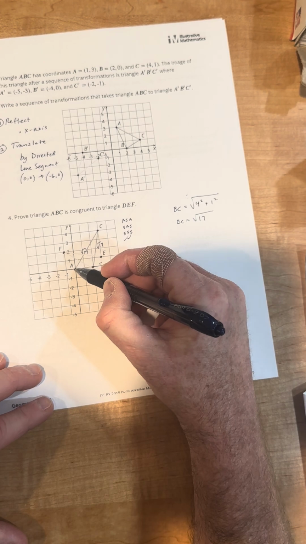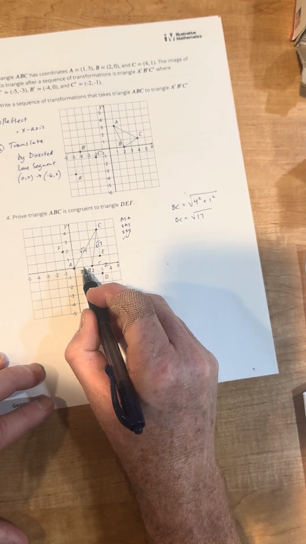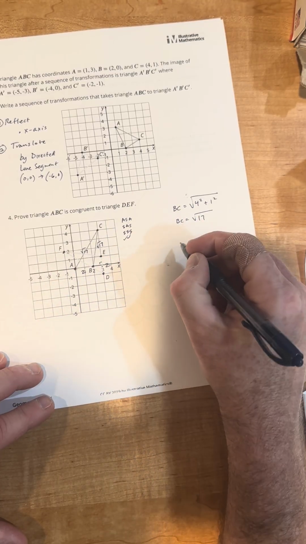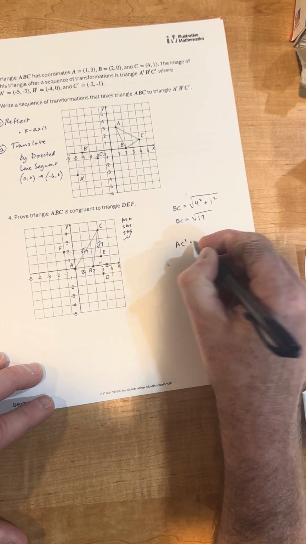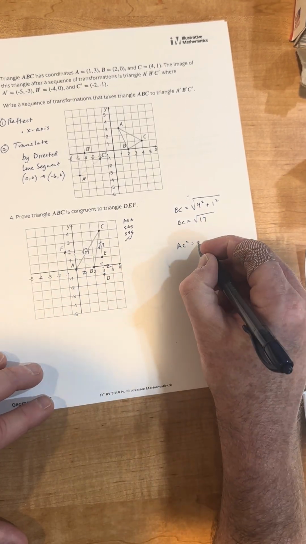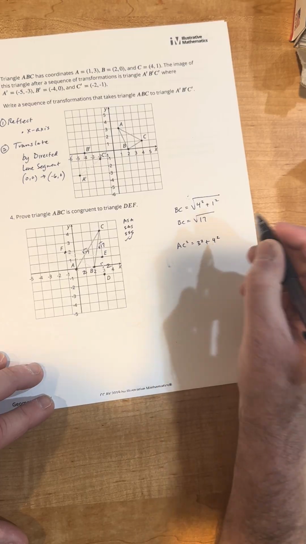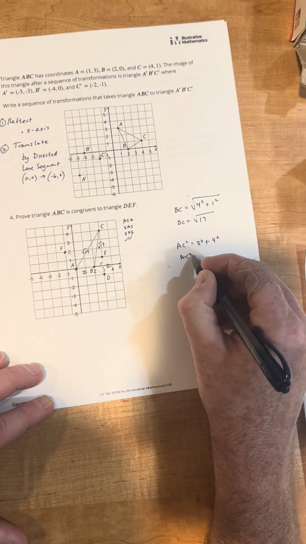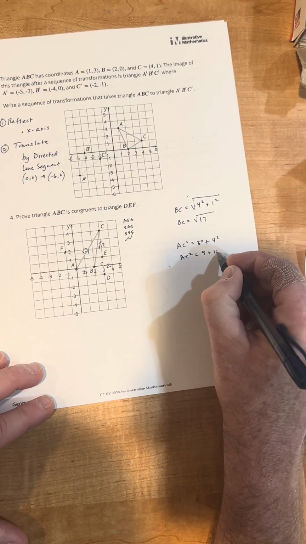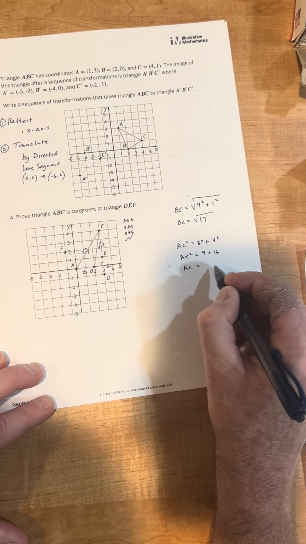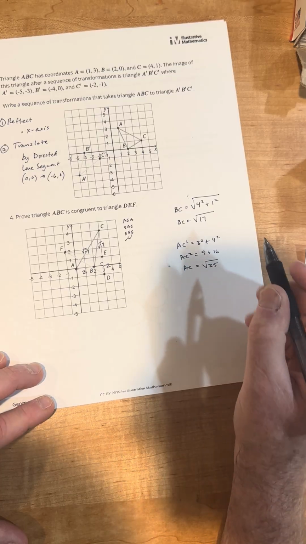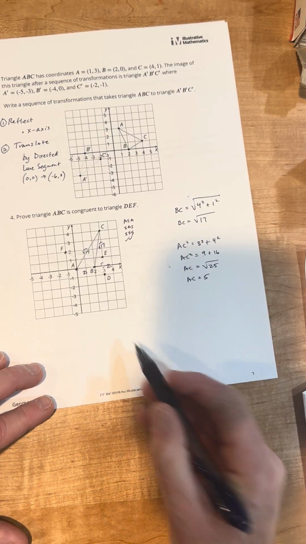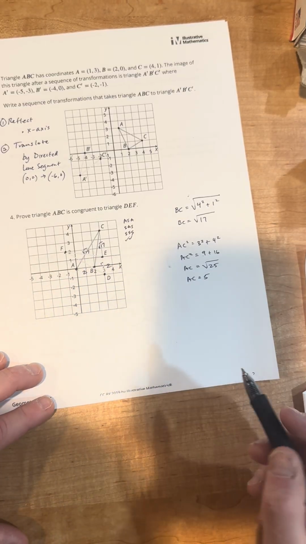And then last but not least, let's look at AC. So this leg is 1, 2, 3. This one's 1, 2, 3, 4. So AC squared will equal 3 squared plus 4 squared. There's a little more explanation. So AC squared will equal 9 plus 16. AC will equal the square root of 25. So AC equals 5. Now let's look at DF.